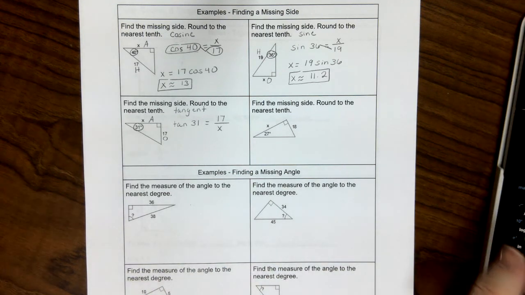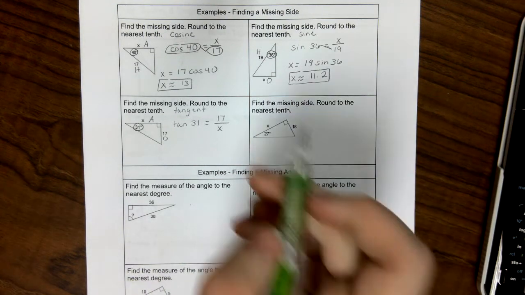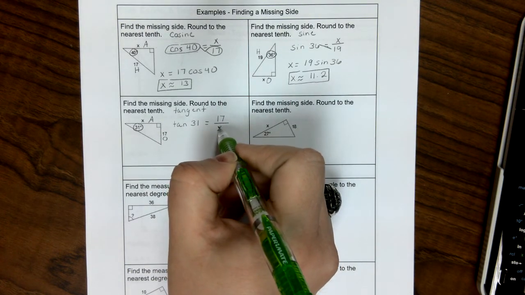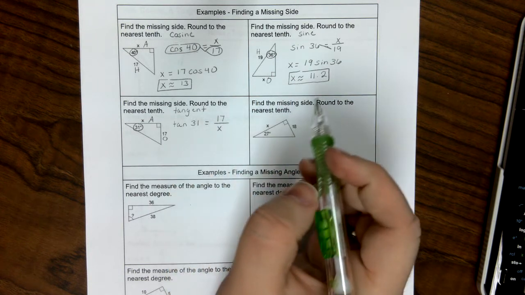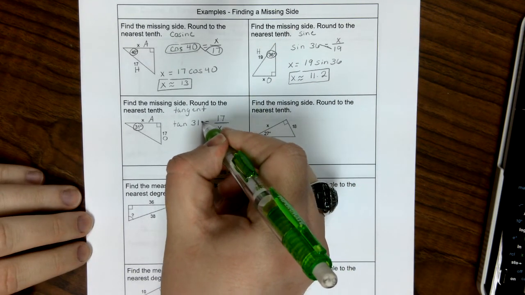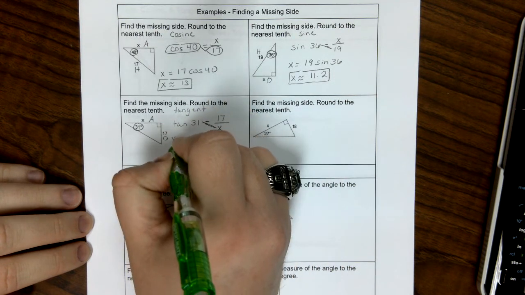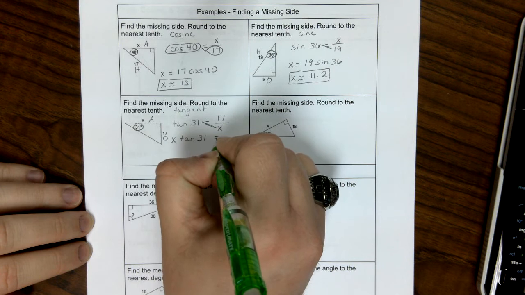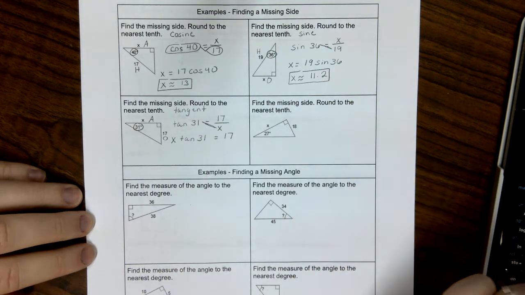Now, in this instance, your work is a little bit different because the x is now in the denominator of your fraction, of your ratio, okay? So you're still going to do this first step. Multiply x times tangent 31. x tangent 31 equals 17.